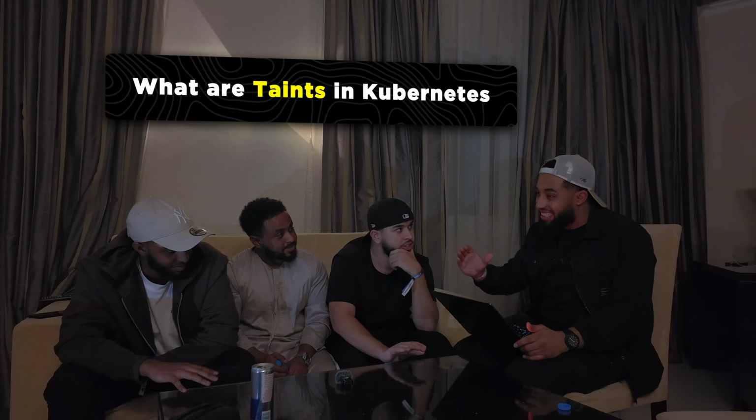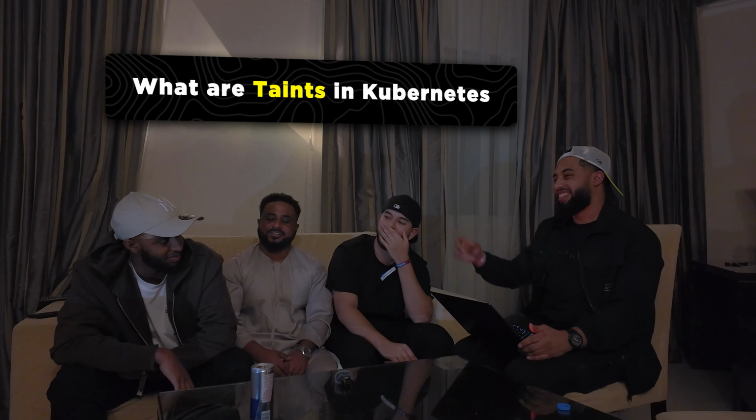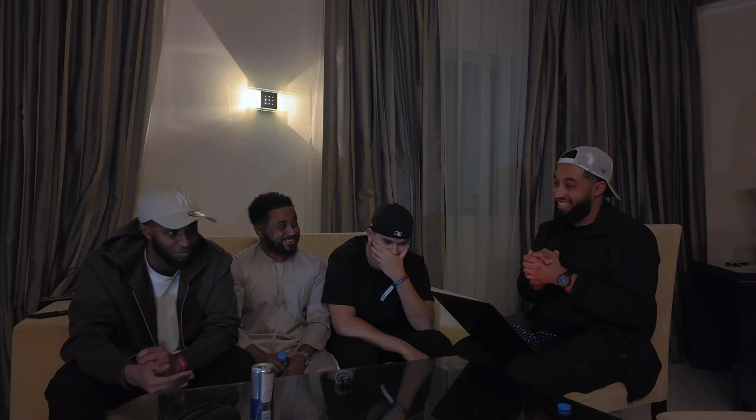Explain what taints are in Kubernetes. So you have taints and you have tolerations. Taints you put on your nodes so that, for example, if you want to block pods from being scheduled onto those nodes, then you have tolerations that allow those pods to be scheduled onto those nodes. Then you have node affinity for those pods so that they choose the preferred node.